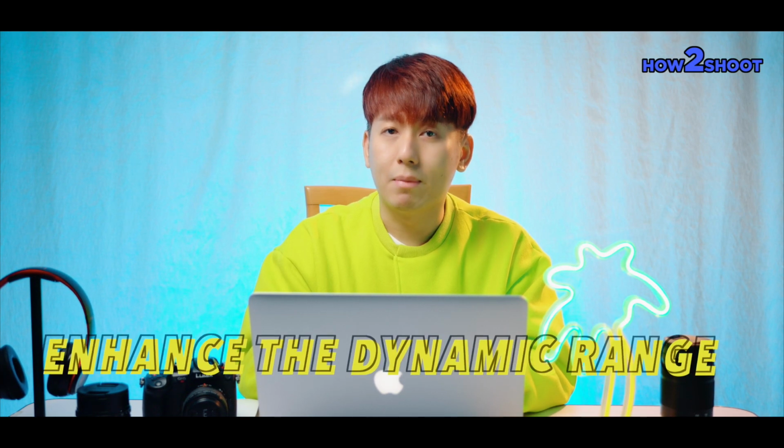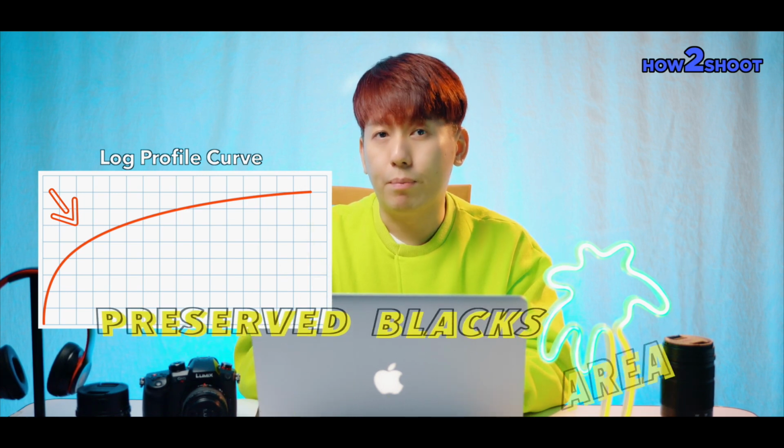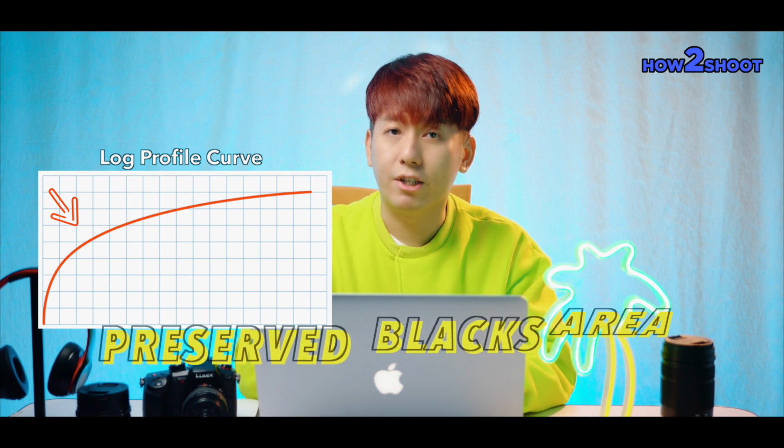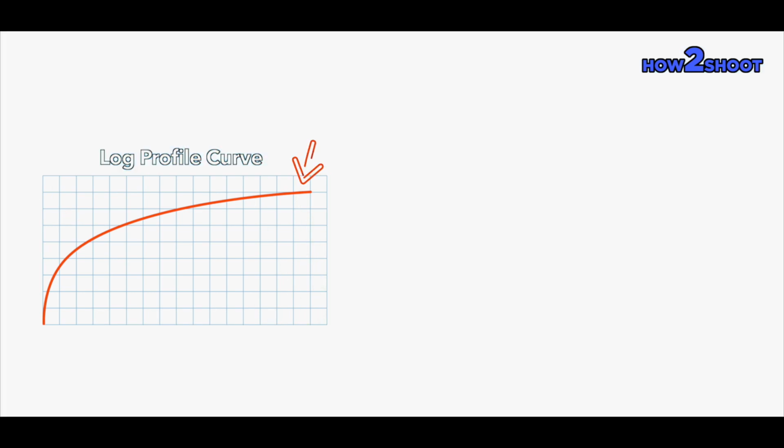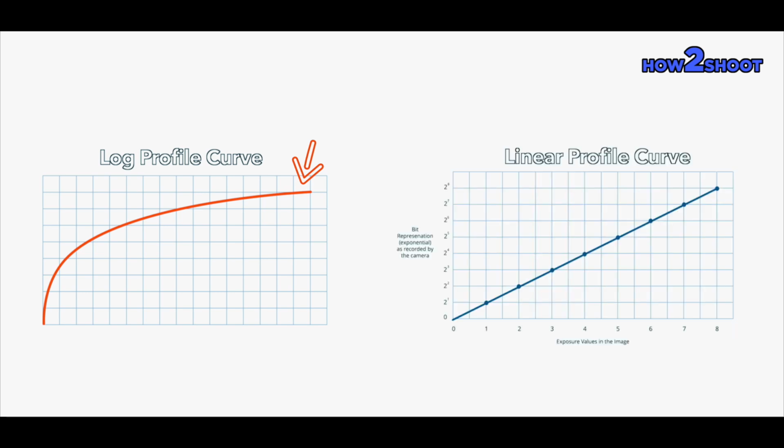What it does is enhance the dynamic range of your camera sensor, and this curve takes the information and details in the shadow region of your image and pushes it up to the mid-tone so it's more preserved and less of it is crushed in the black. You can see the curve here. Log profile also doesn't push the highlight that much and also helps you retain more highlight details. You can see the difference between log and linear profile from the graph.